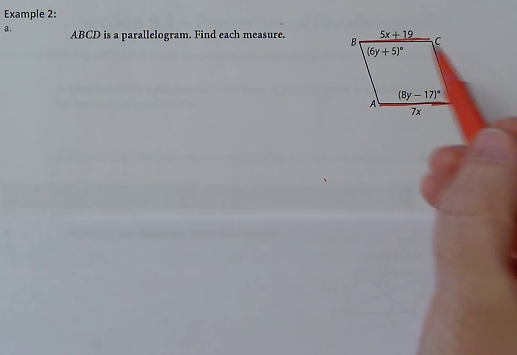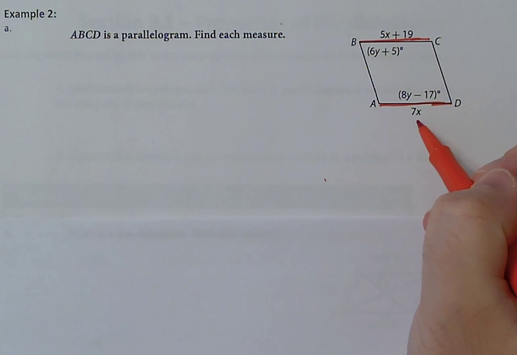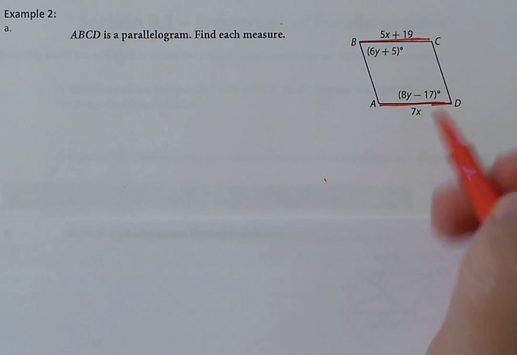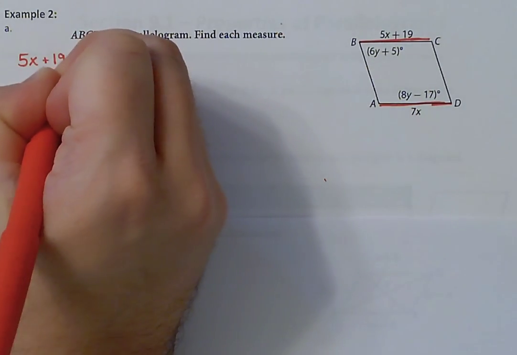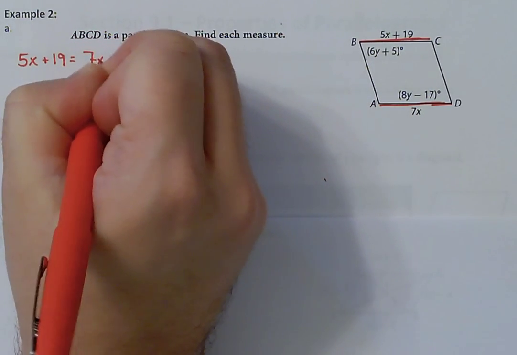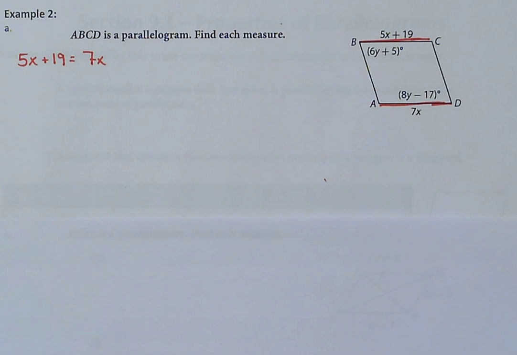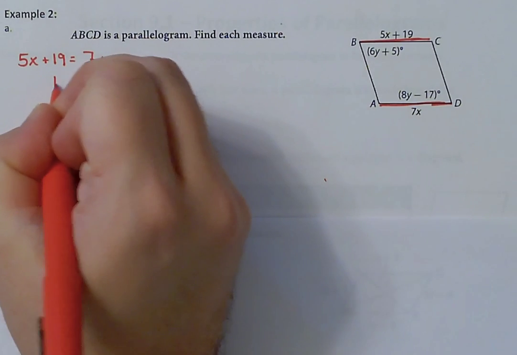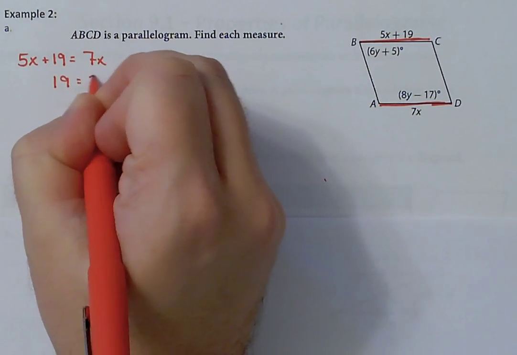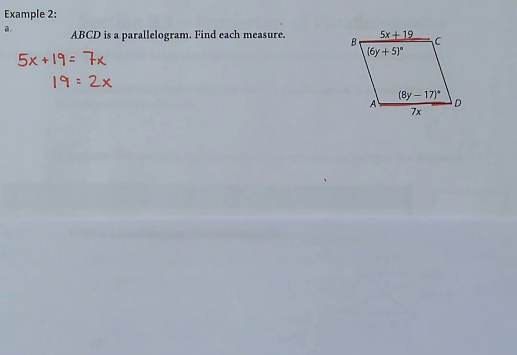So we're going to take this 5x plus 19 and set it equal to 7x. So I now have 5x plus 19 equals 7x. All we have to do is solve for x. So I'm going to subtract the 5x from the 7x. That gives me 19 equals 2x.